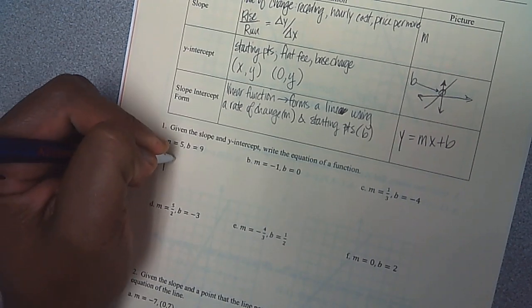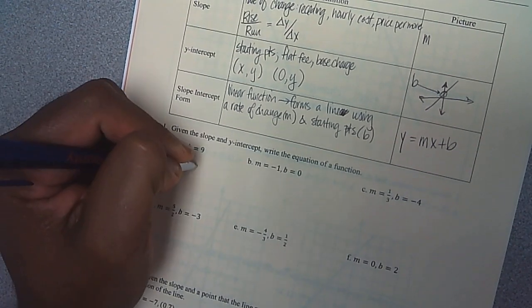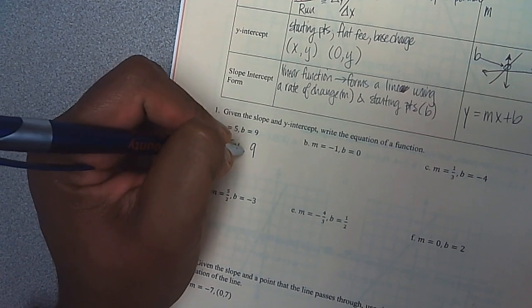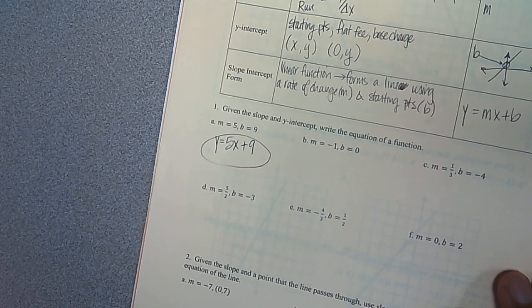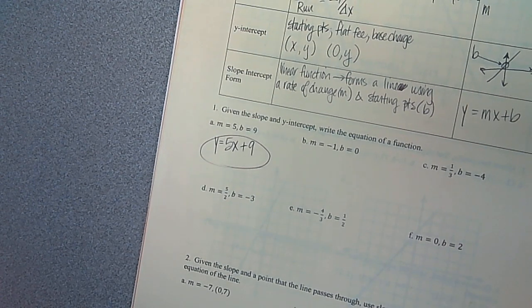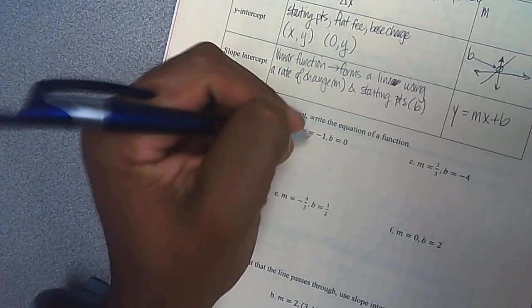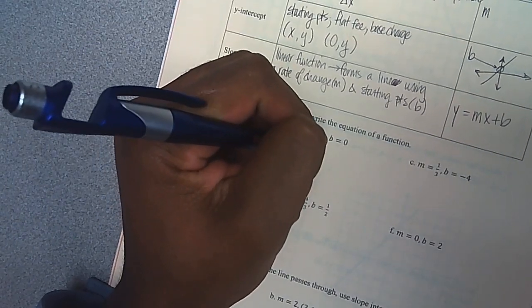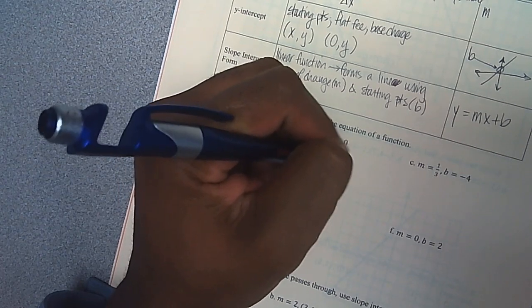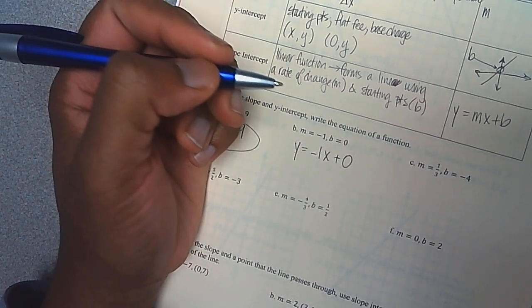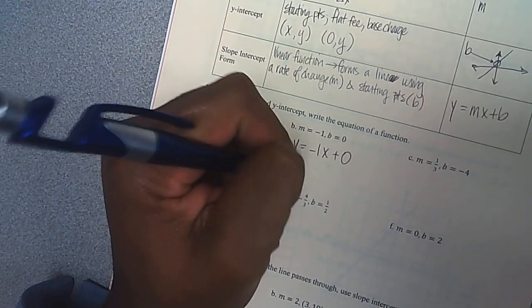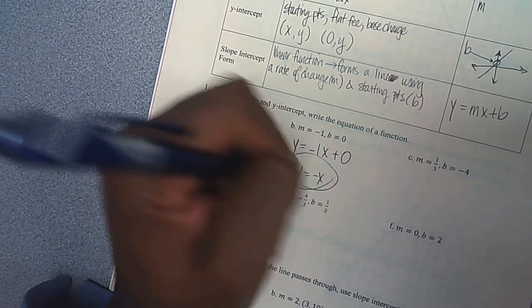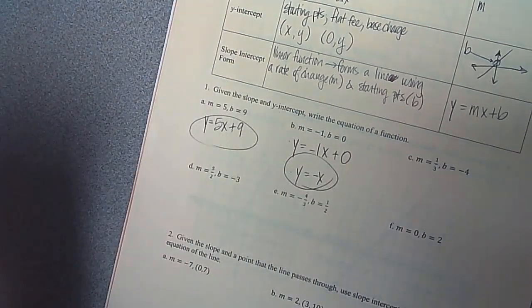Y equals m is 5x, and 9 is positive, so plus 9. That's it. I always encourage people to pause the tape and then check the answers and how I got the answers. So y equals negative 1x plus 0. Well, 0 stands for nothing, and 1 is assumed. So the same thing. That's right. That's better. That's all that is.